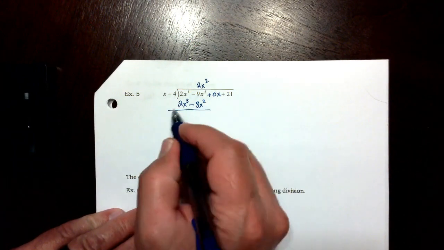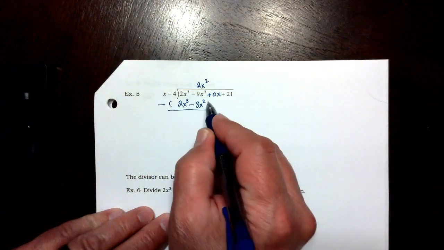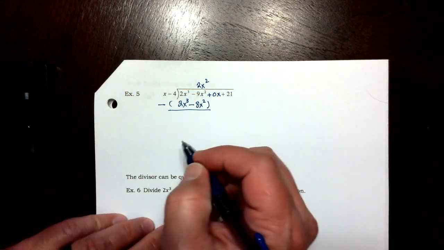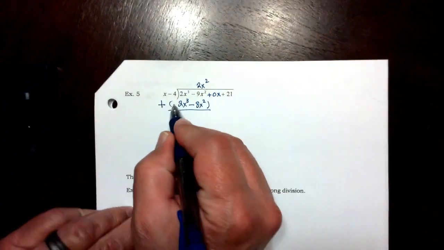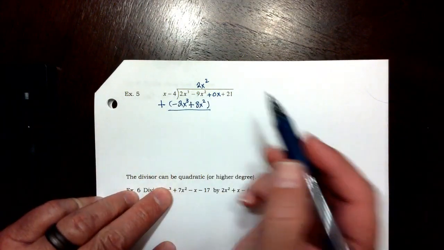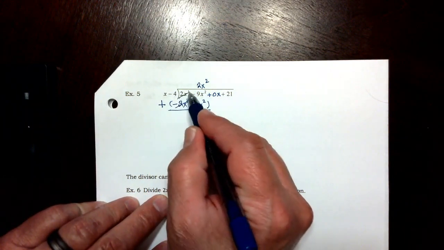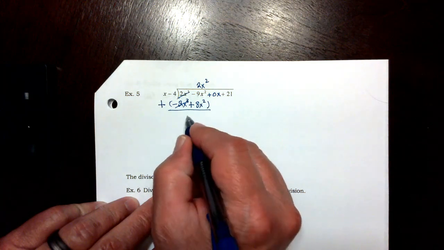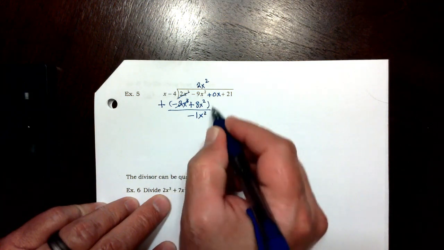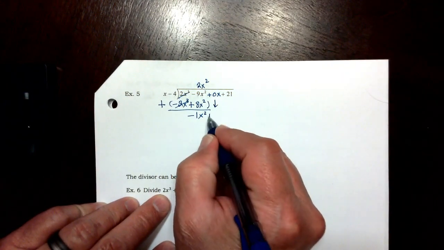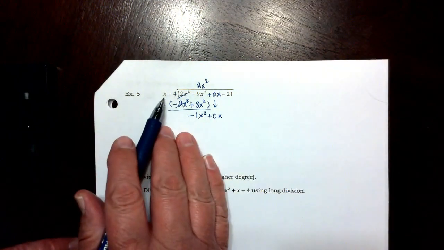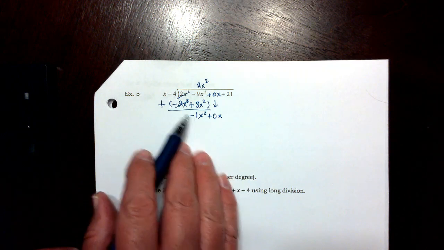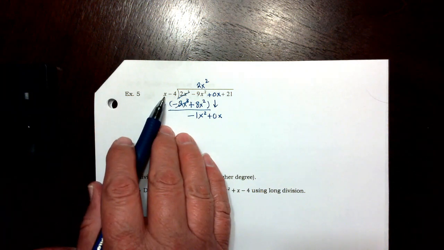And then you subtract this from the expression above it. But as I trained you on the previous part of this video, you want to change this to adding the opposite. That should make these front ones cancel. And down here, when you add these, you get negative 1x squared, and you bring down the next term, and that's round 1.